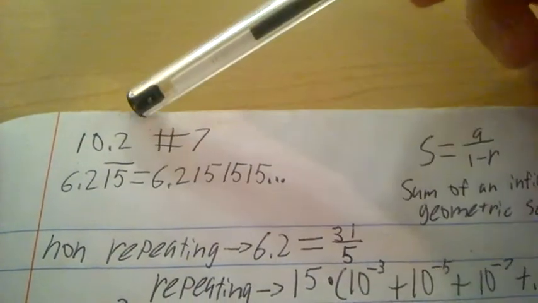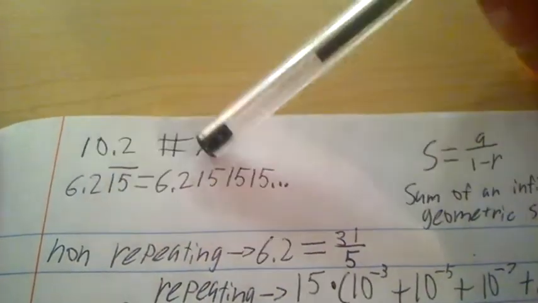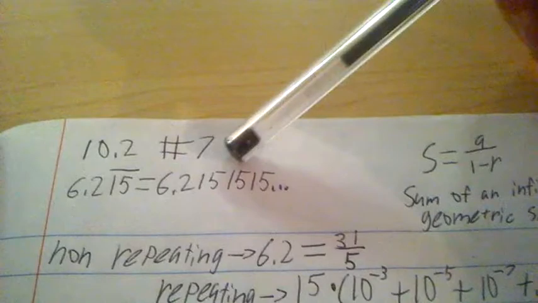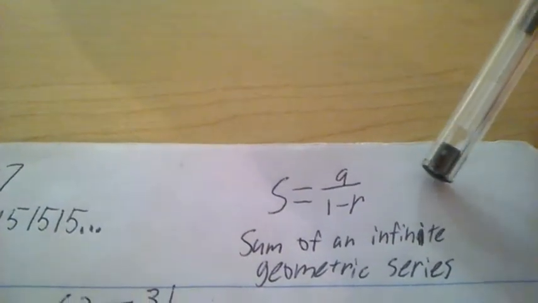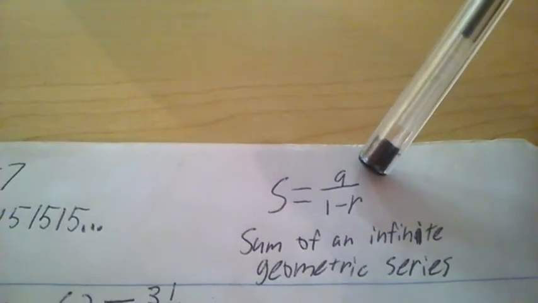So we've got 6.251 with the 1,5 repeating over and over and over. And we have this to help us, the sum of an infinite geometric series, S equals A over 1 minus R. So let's go ahead and get my setup here.